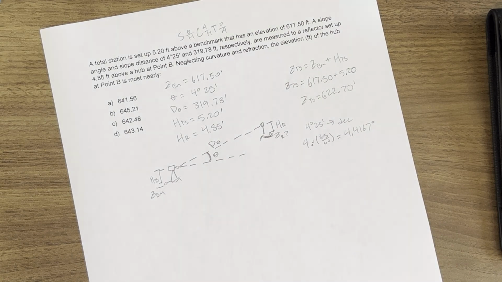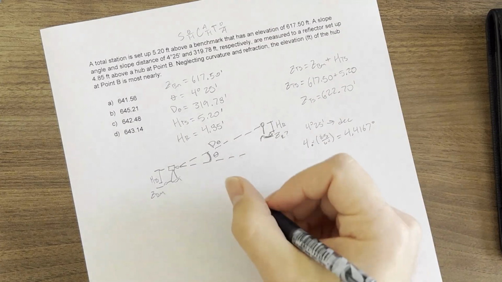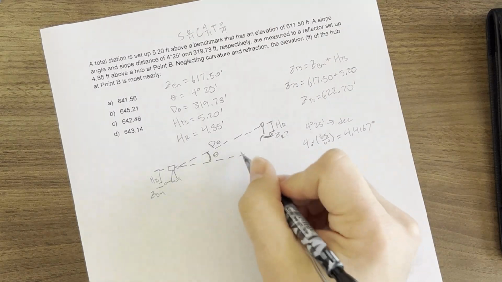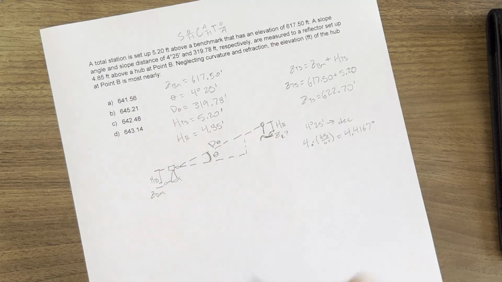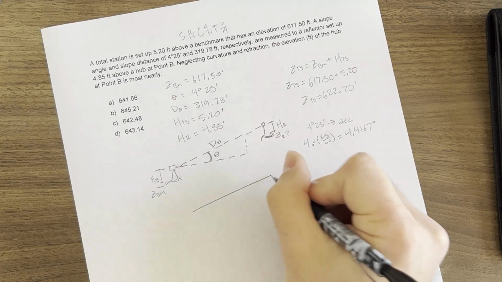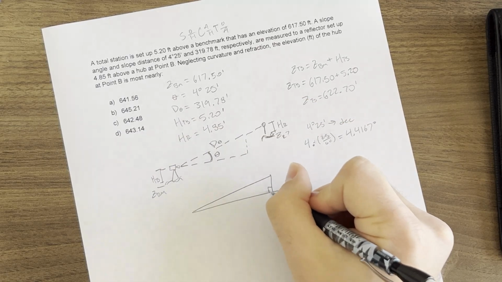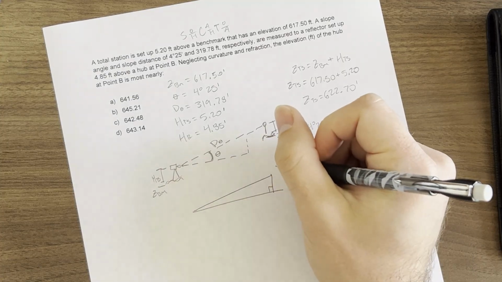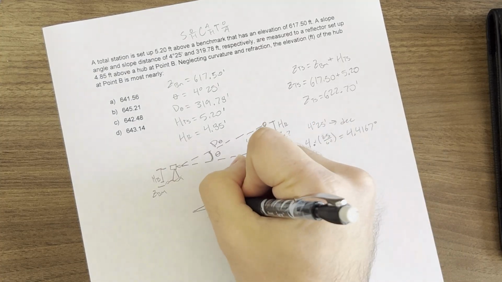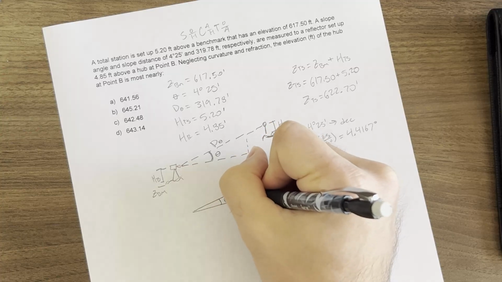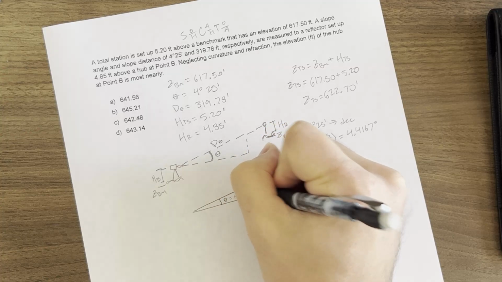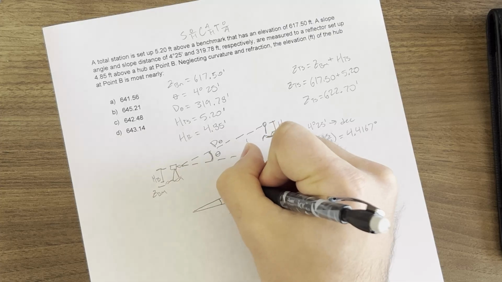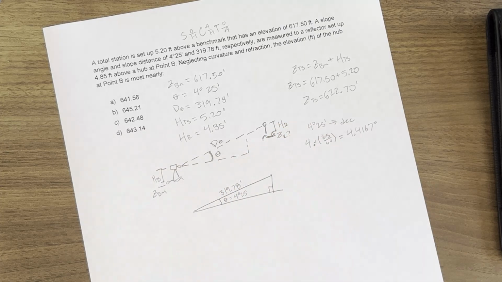All right, now let's draw our triangle for SOHCAHTOA, which is basically this dashed triangle right here. That's essentially all it is. I'm just going to draw it out completely so that we know what we're working with. This is our theta, which is equal to 4 degrees 25 minutes. This is 319.78 feet.